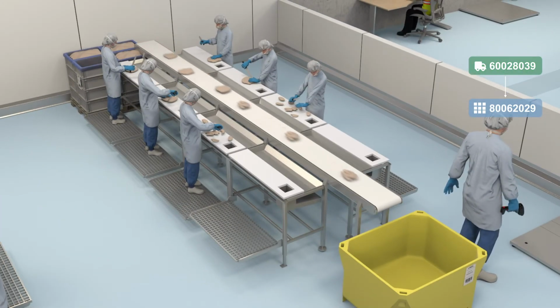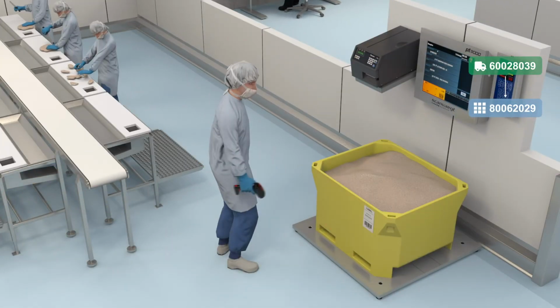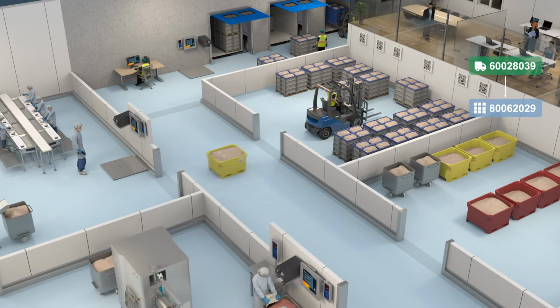After cutting, the weight of the exit batch container is registered to the production order. A new label with updated data and serial number is printed and placed on the container.